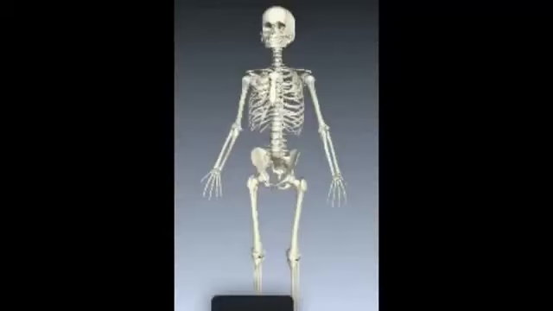Another function of your skeleton is movement. Actually, when you make only one gesture with your hands, you use more than 50 bones. If you want to write or make a point with the finger, you use 20, 25, 30 bones organized with muscles and ligaments to make this movement.